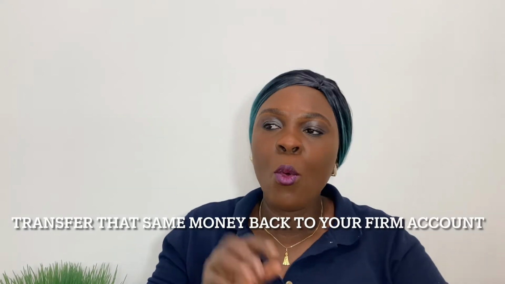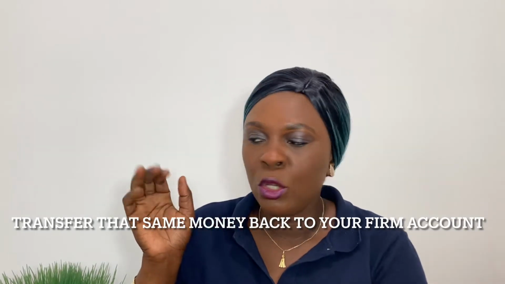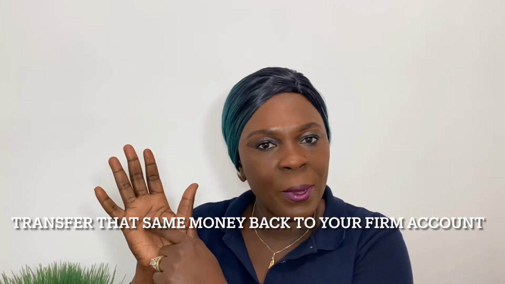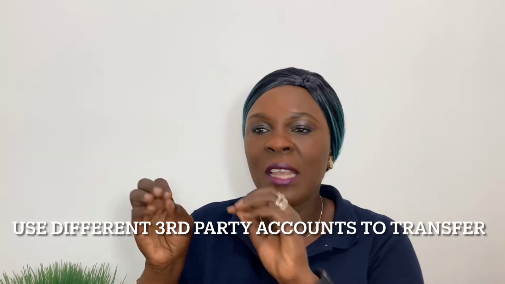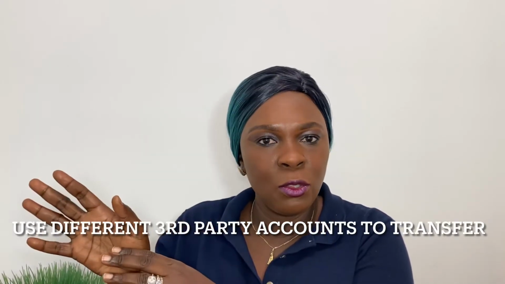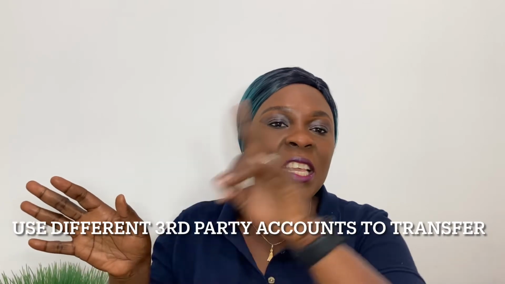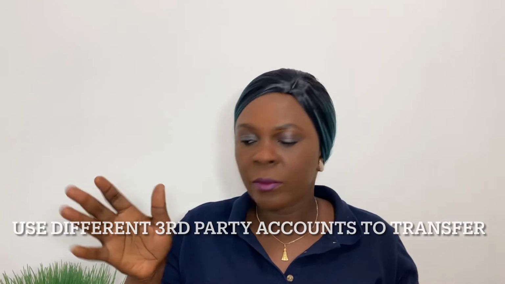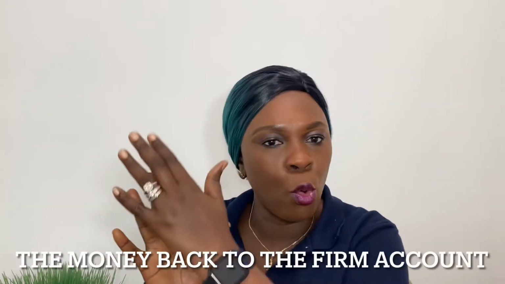So by so doing, when you look at your own statement of account, there will be no traces that your firm paid you salary into your personal account and you sent it back to your firm account. So you send it in 50s, 100s, 200s back through some other persons that you trust, let them help you transfer it back into your firm account. At the end of the day, what you're going to show is your own personal account.